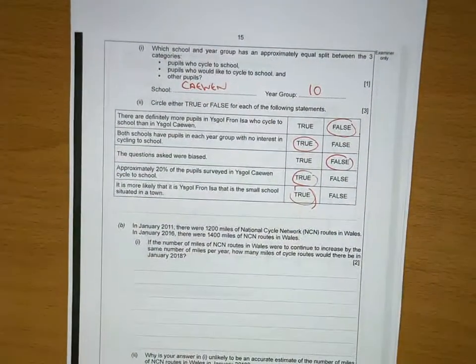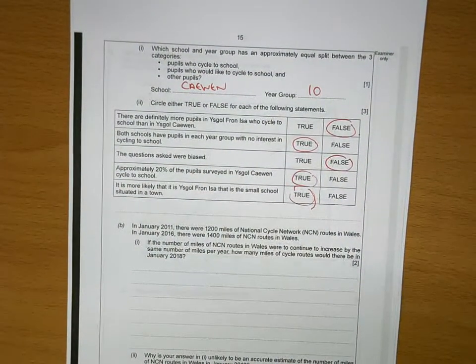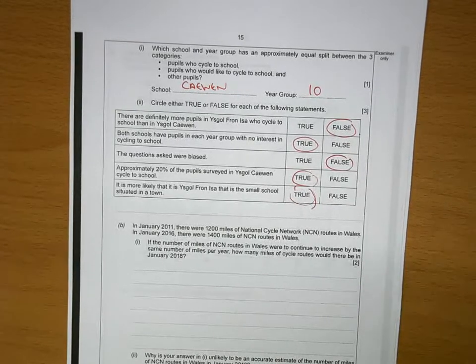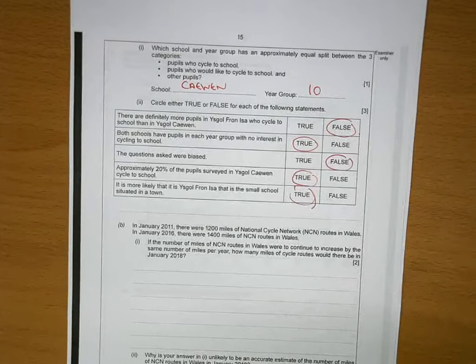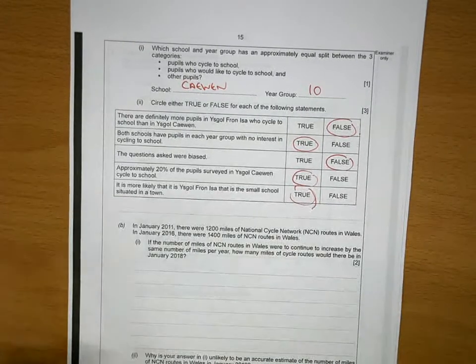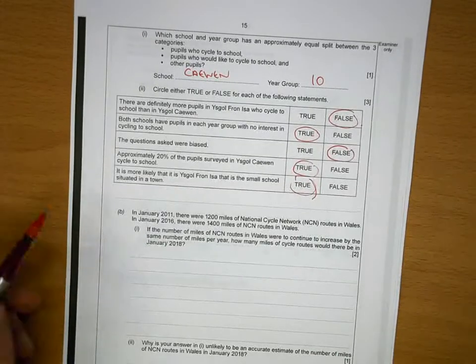In January 2011, there were 1,200 miles of national cycle network in Wales. In January 2016, there were 1,400 miles of national cycle network routes in Wales. If the number of miles of national cycle network routes in Wales were to continue to increase by the same number of miles per year, how many miles of cycle routes would there be in January 2018?